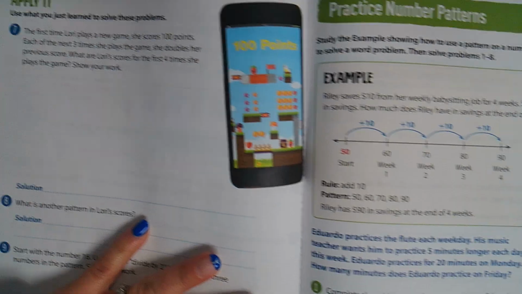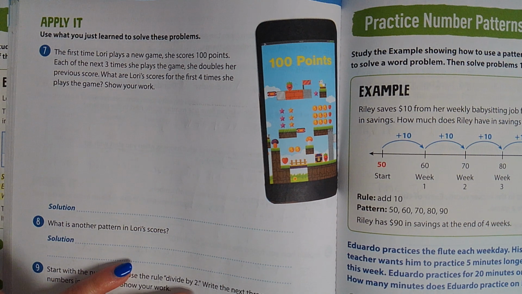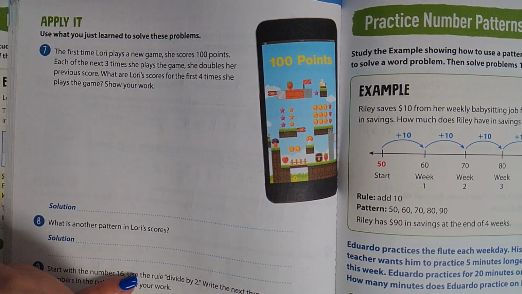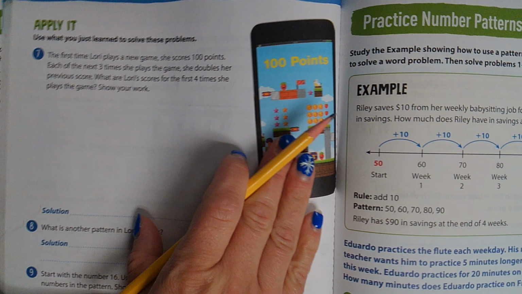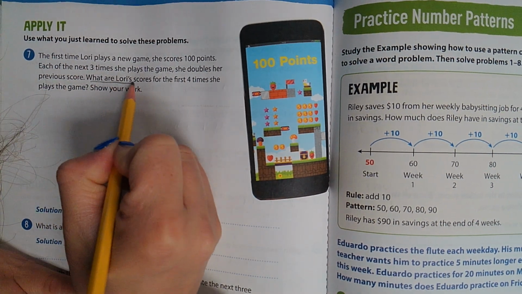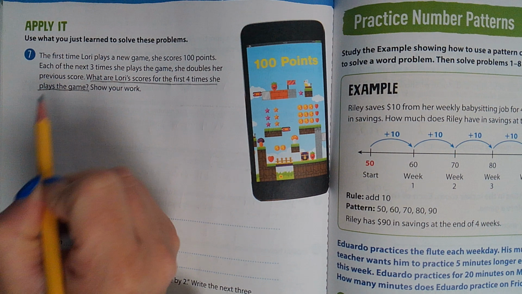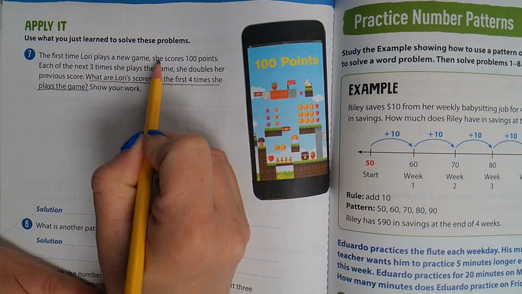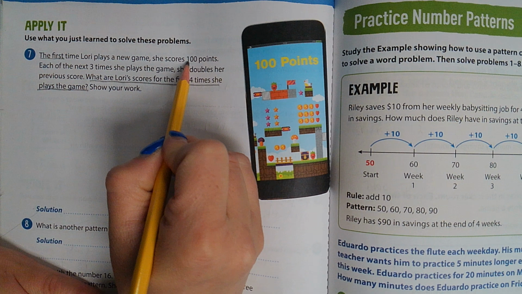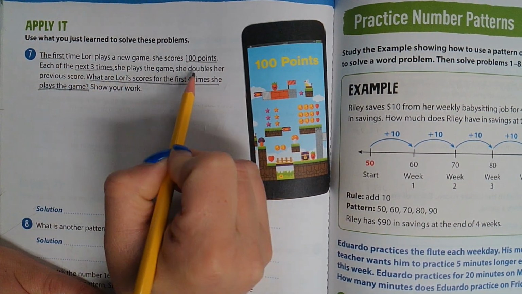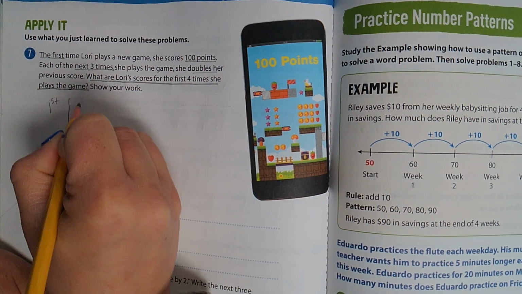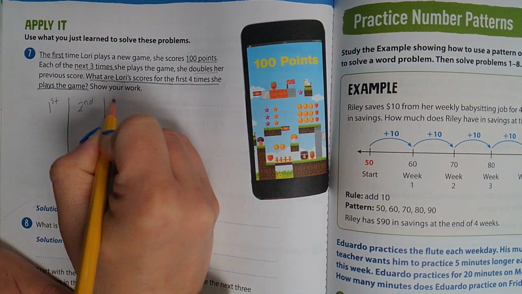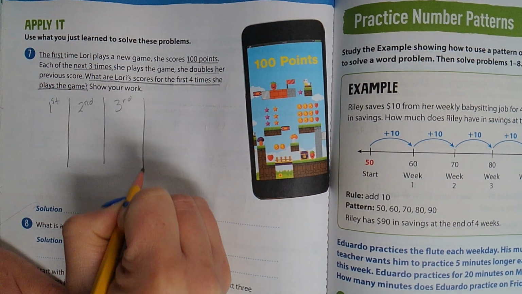So now let's try it, okay? So number 7, the first time Lori plays a new game, she scores 100 points. Each of the next 3 times she plays the game, she doubles her previous score. What are Lori's scores for the first 4 times she plays the game? So, first 4 times she plays the game, okay? And she scores the first time 100 points. The next 3 times she doubles her previous score. So we're going to say first, second, third, fourth.